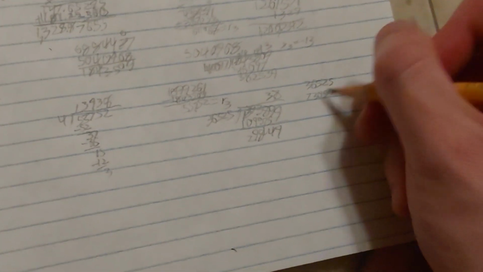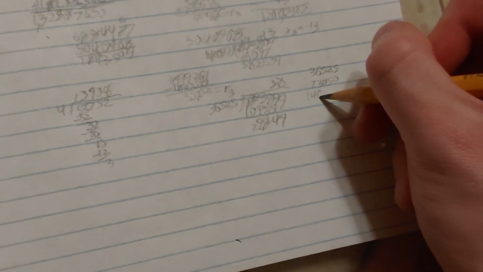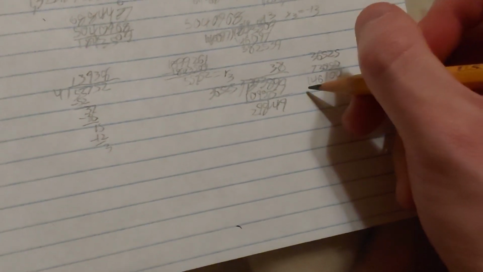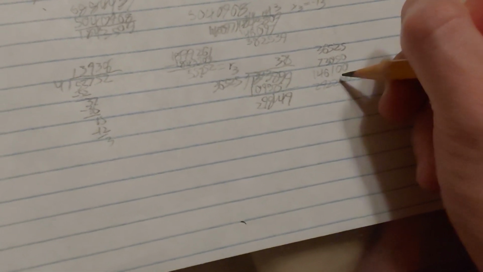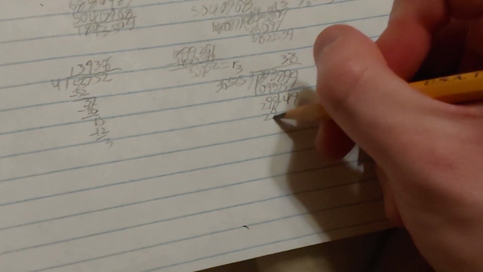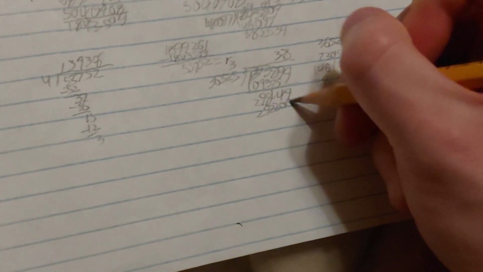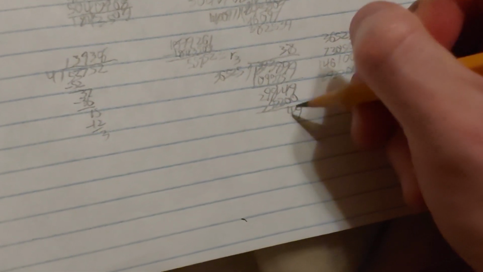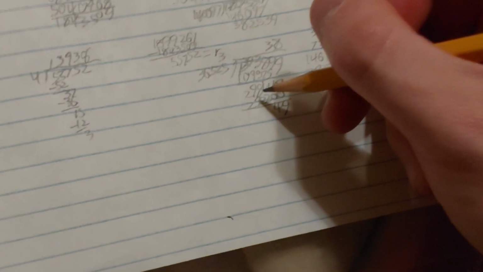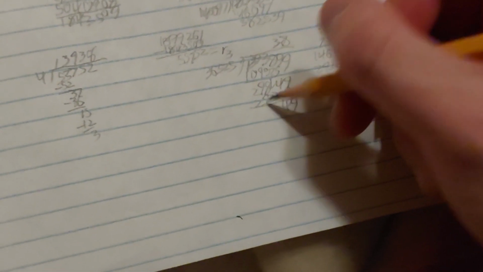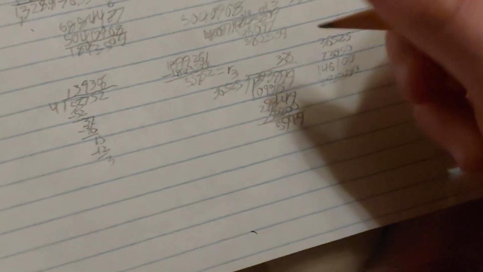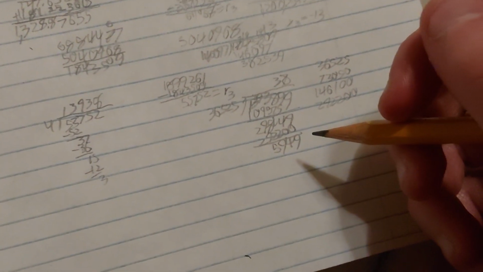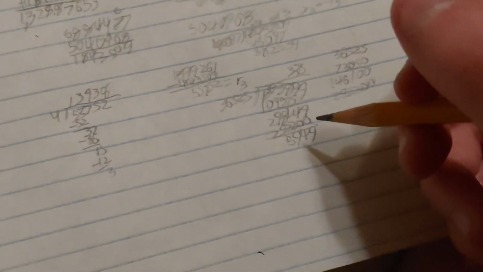Doubled again, so this times 4 is 146100292.